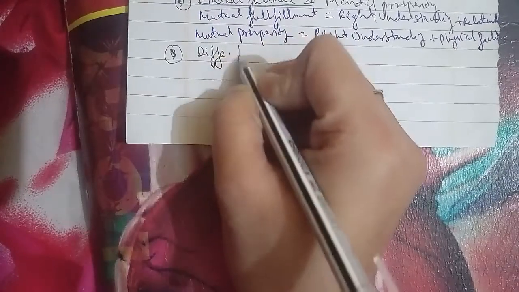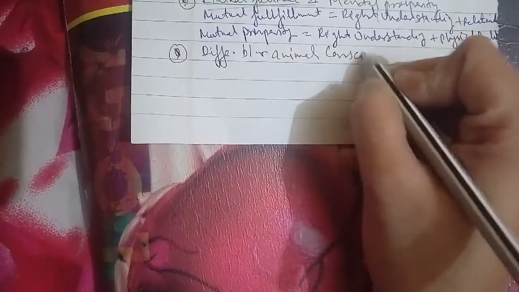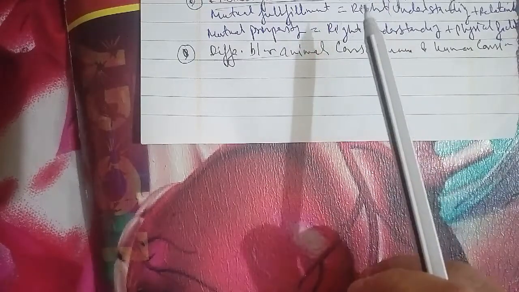Now we'll end up with unit 1, as I told you. Now we'll discuss unit 2, the 2 marks possible questions that have been asked. Unit 2 is understanding human being and its expansion, which has 2 marks questions that we have to discuss here.